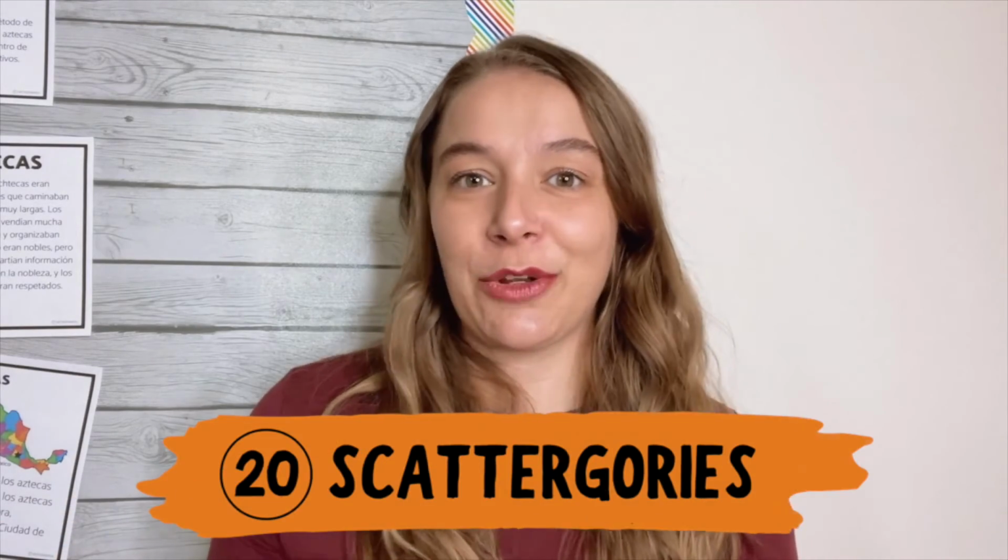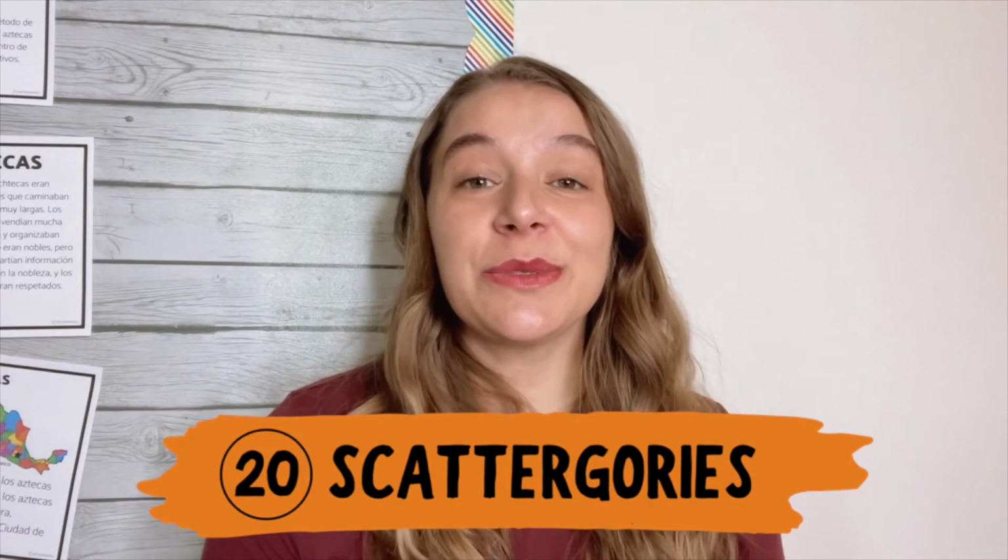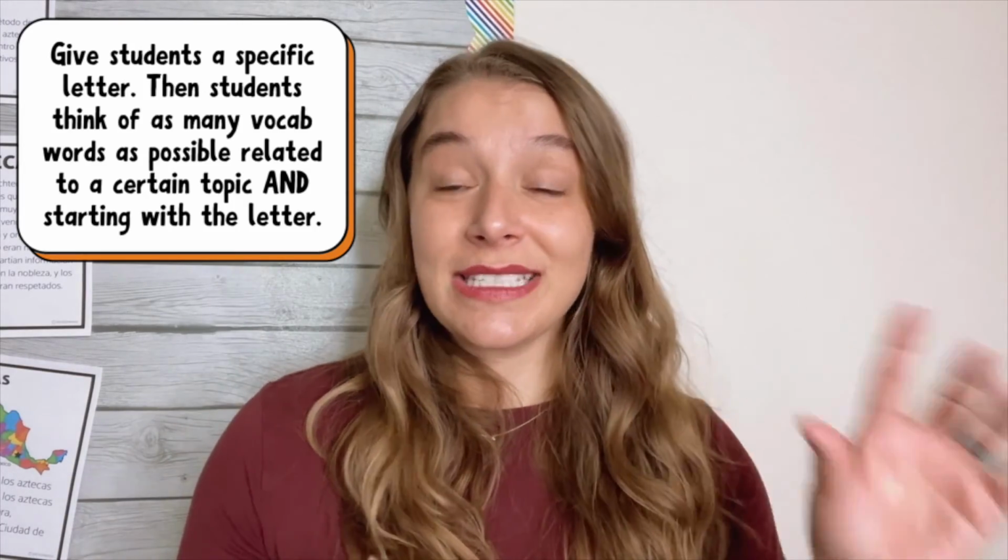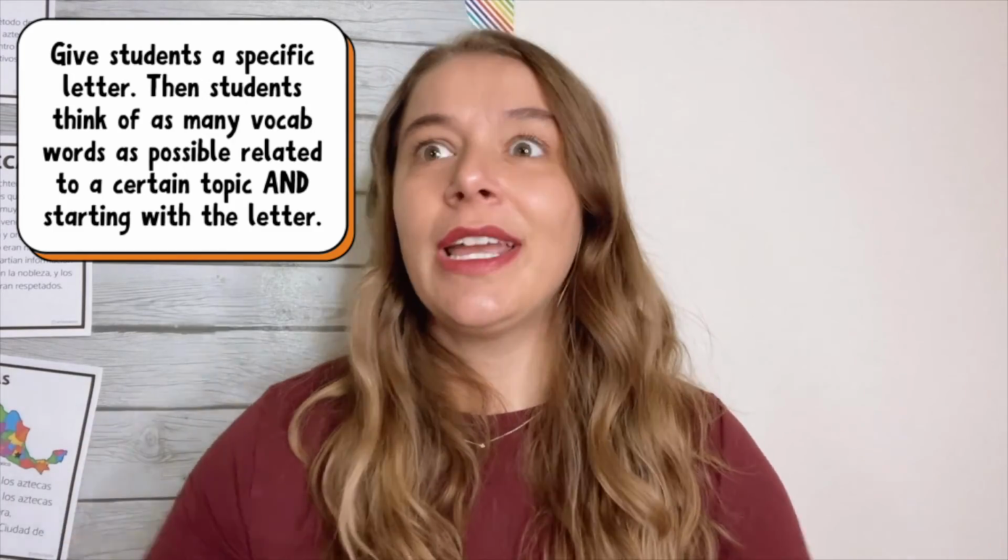Last vocabulary activity, and this one's lots of fun. I love playing it in English and Spanish. Either way works. Categories is the name of the game. So what you're going to do is roll a die, or you can just use a random generator, and you're going to give them a letter. Students have to come up with vocabulary words that are related to that topic and start with that letter. It is a little bit tricky sometimes, but that's okay.